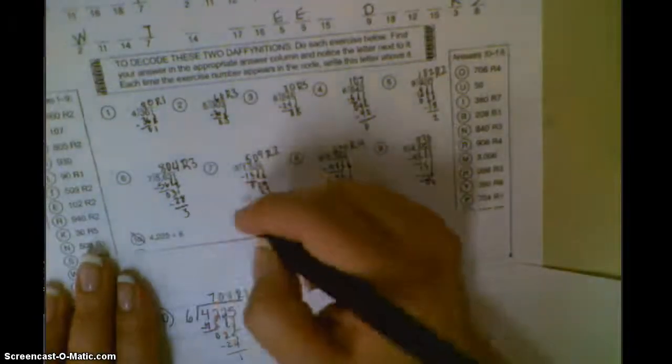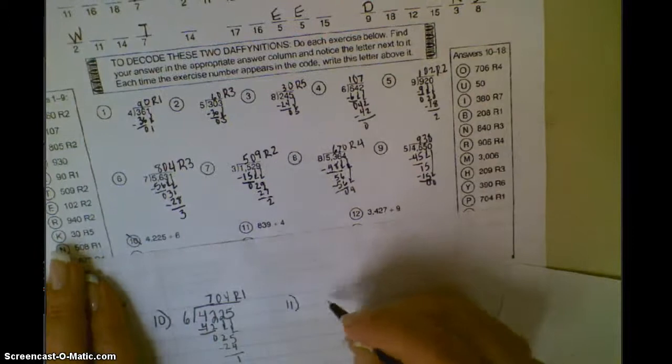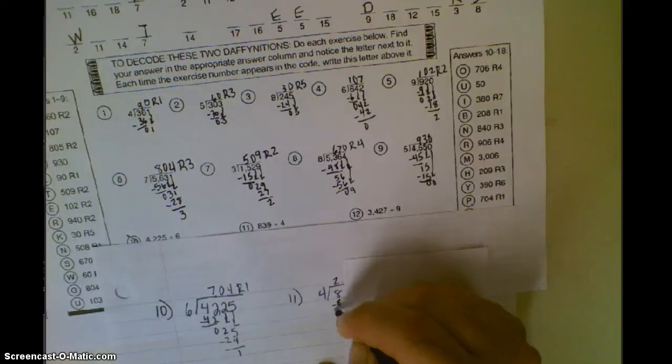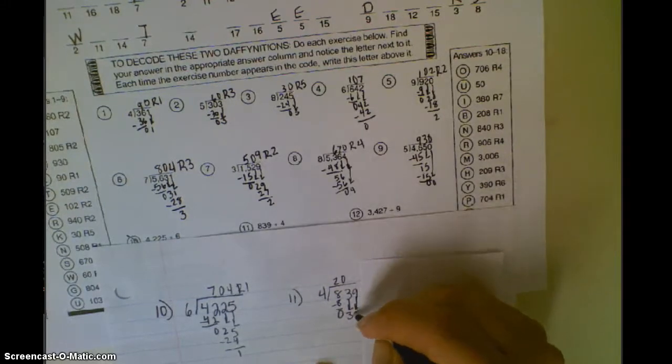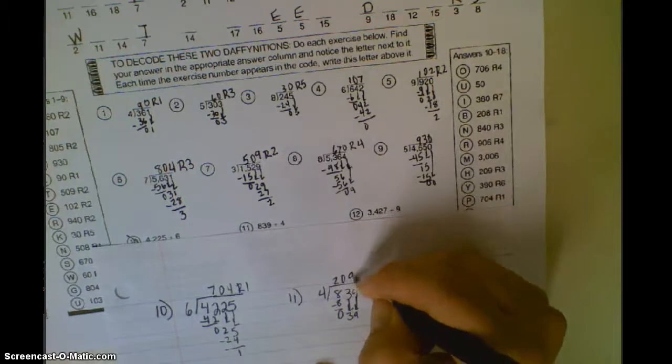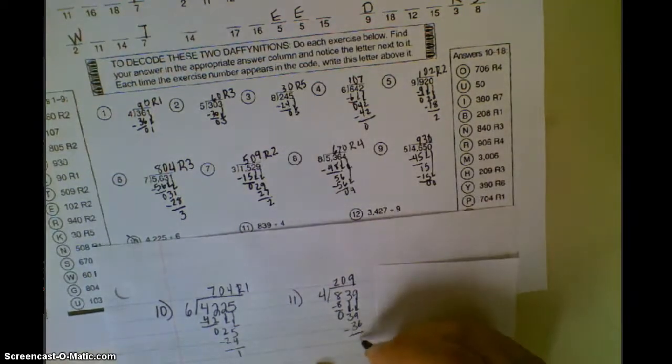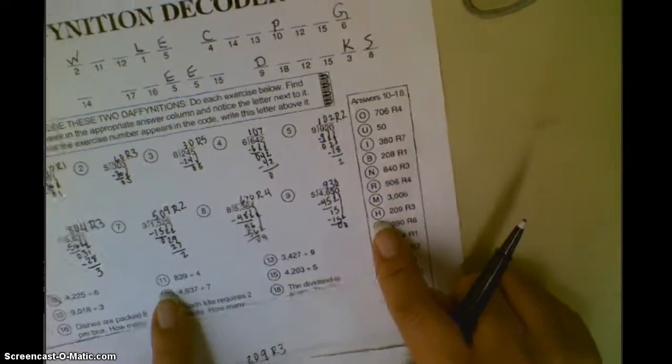All right, moving on. At number 11 here, I'm just checking it off so I don't forget which ones I've done. 839 divided by 4. 4 will go into 8 2 times. We'll subtract and you get 0. Bring down your next digit and you get 3. 4 will not go into 3 because it's too small. And then we'll bring down the 9. 4 times 9 is 36. Subtract and you get 3. So we get 209 remainder 3. Let's take a look over here. There it is, 209 remainder 3. So number 11 will be an H.